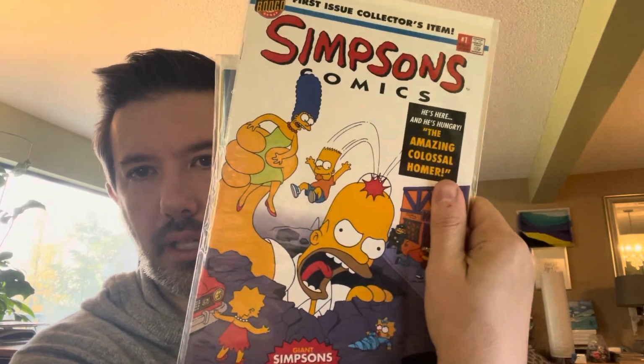Sold a lot of Simpsons comics. I'm always going to be a Simpsons fan. This is actually the first issue of The Simpsons, and these are all in really good condition. Sold these for $70, and I had an issue. Basically, this is issues 1, 2, 4, 5, 6, and then this special one.